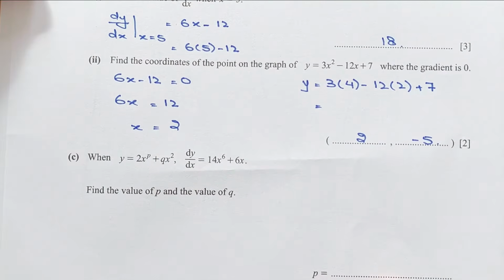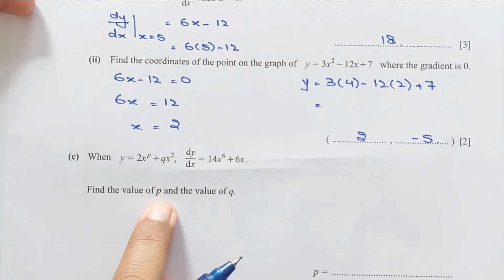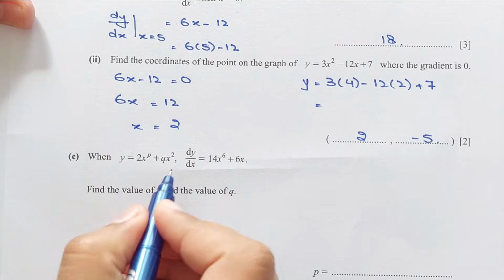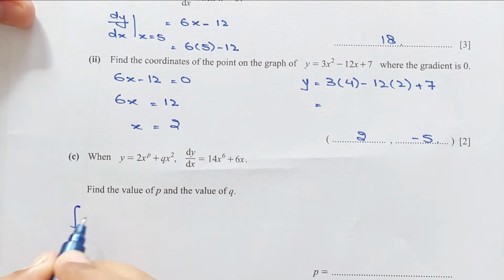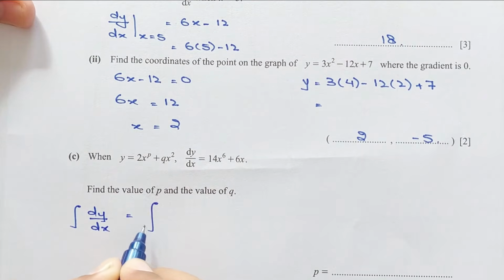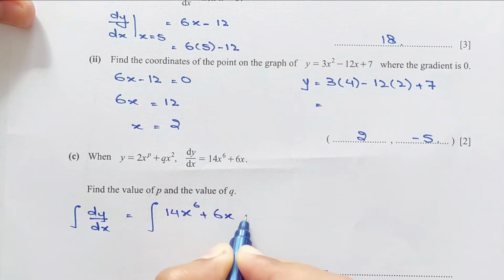Now for part C, find when y is this, dy by dx equals to this. Find the value of p and the value of q. So we have been given the derivative, right? So to find y, we have to integrate the derivative, the integration of 14x power 6 plus 6x with respect to dx.